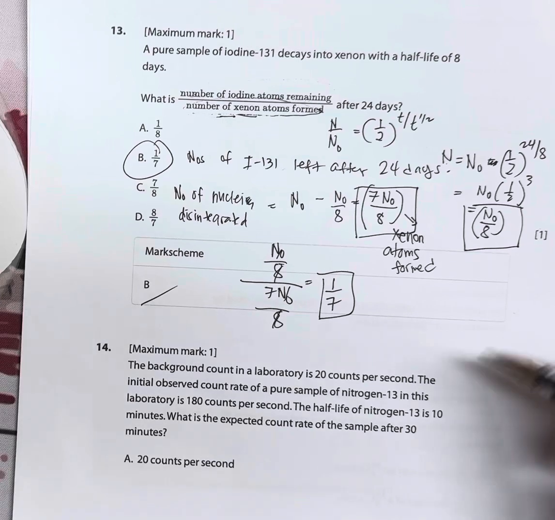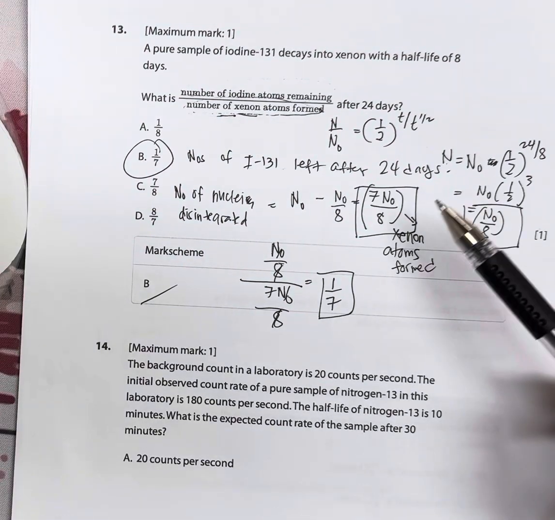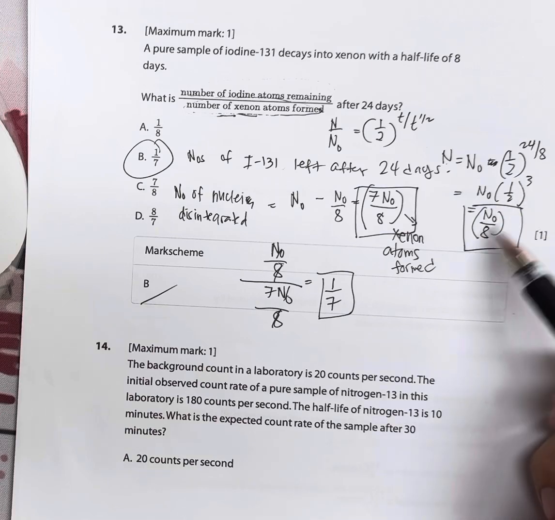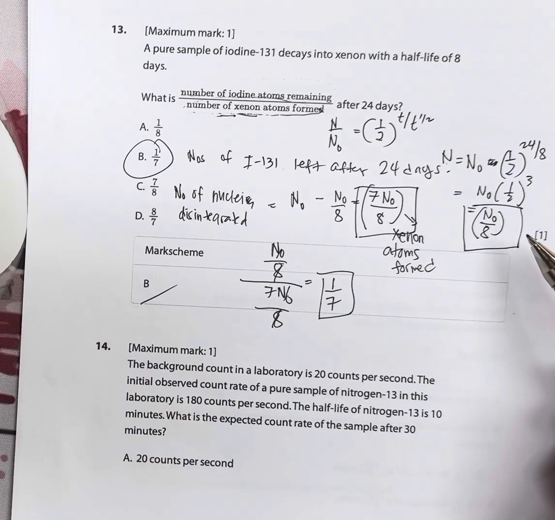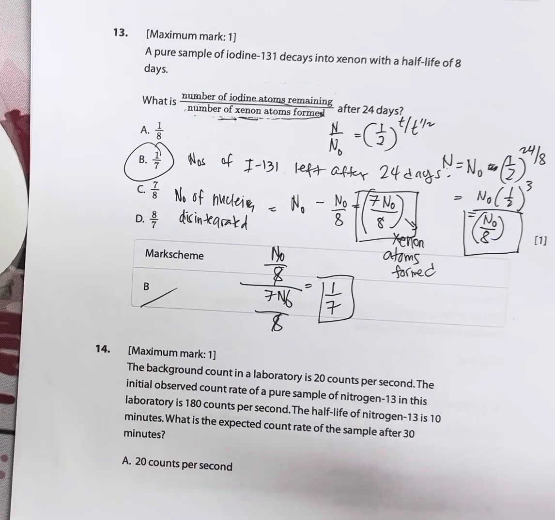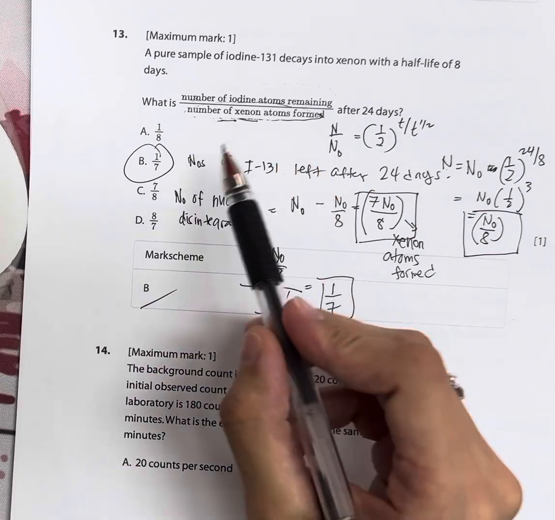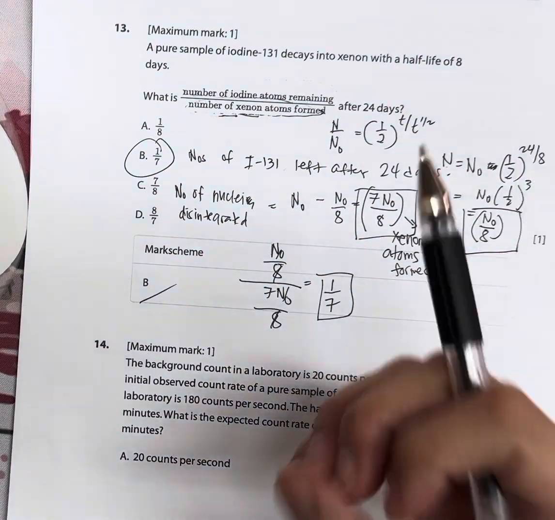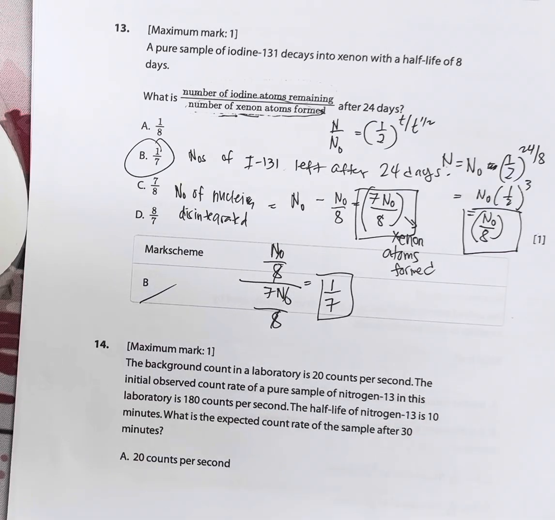All right, so it could be a little challenging. Maybe you could start off the problem correctly by recognizing the appropriate expression for the number of iodine atoms remaining. However, if you do not recognize that the amount that got disintegrated is what you are going to use to form the xenon atoms afterwards, there will be a little problem there.